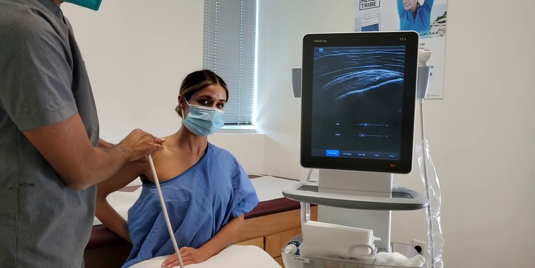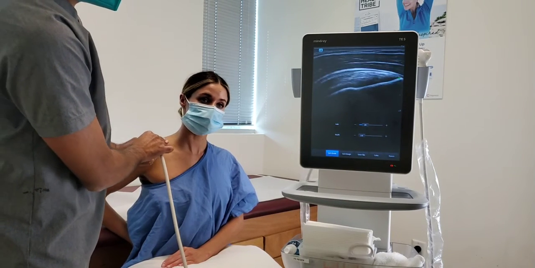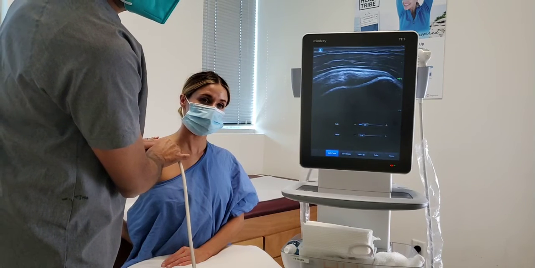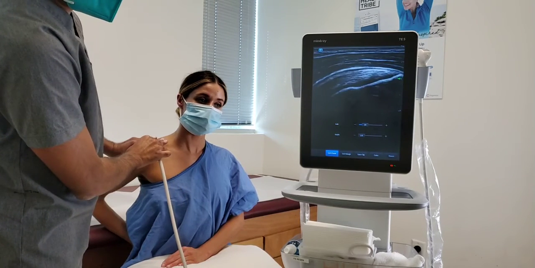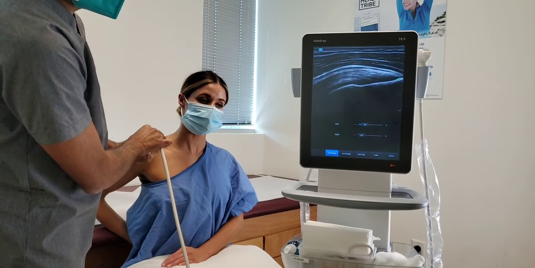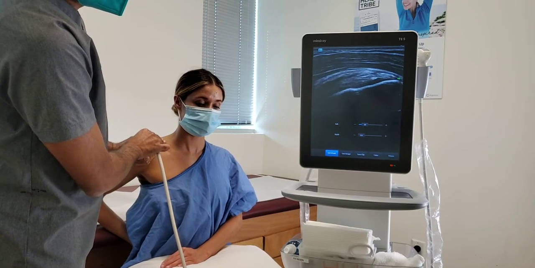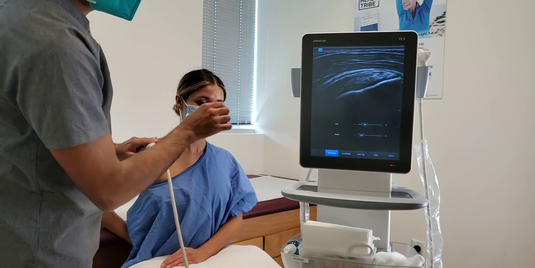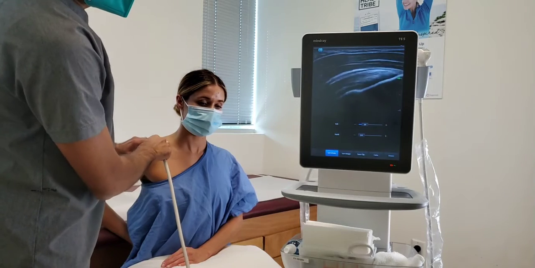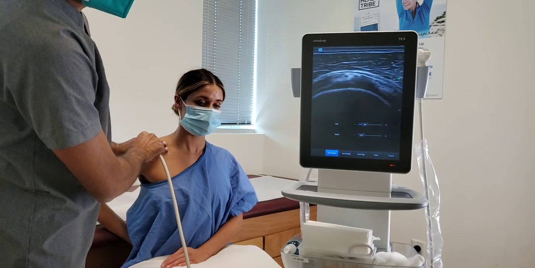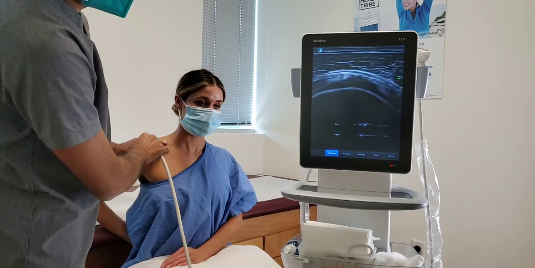So I look at the supraspinatus tendon and I go through from multiple different areas here, trying to see if there's any kind of tearing or tendinopathy or bursitis. And again, there is a little bit of schmutzy stuff inside the tendon here. So there is a chance that there is a little bit of irritation to the tendon going on.